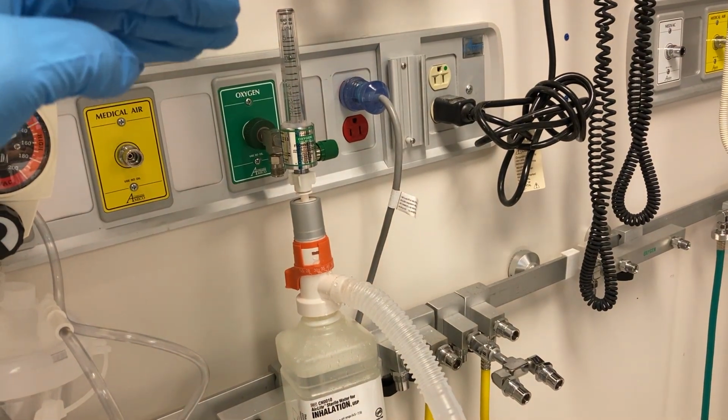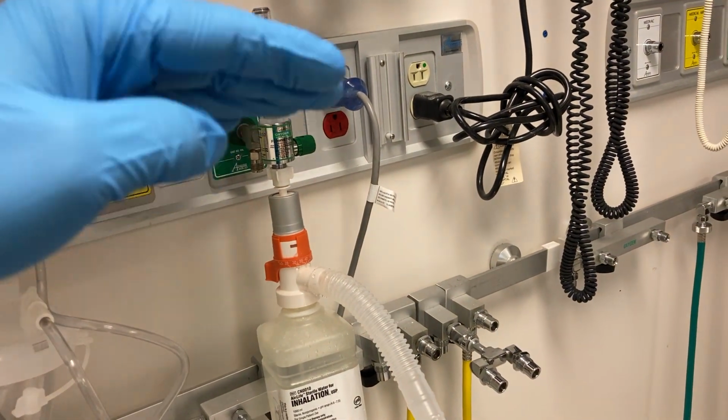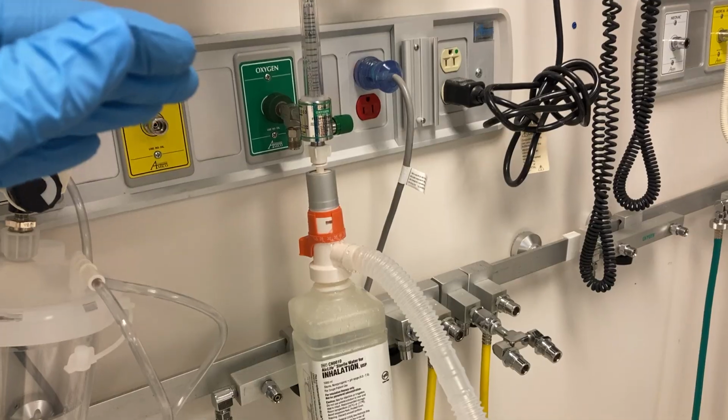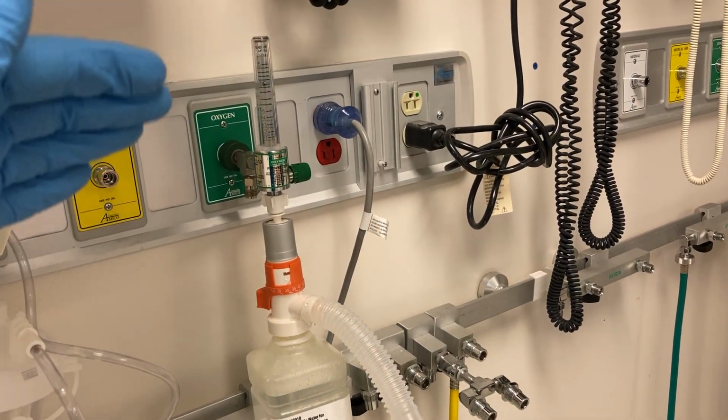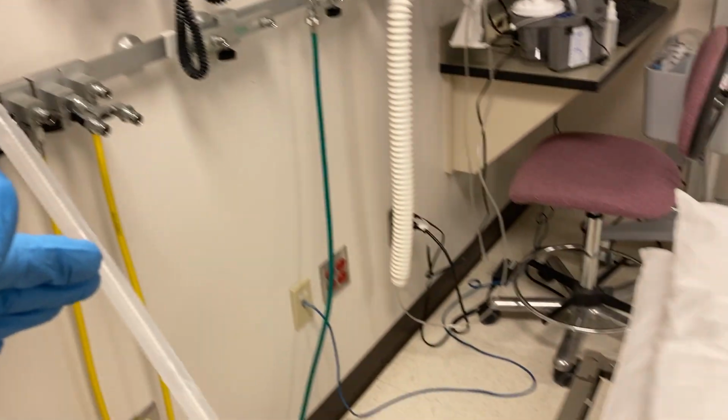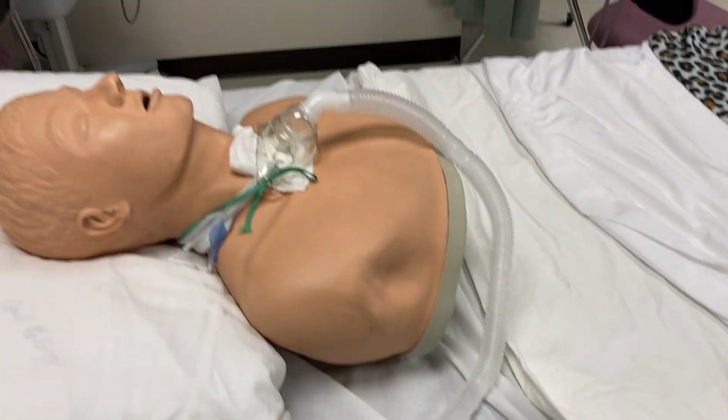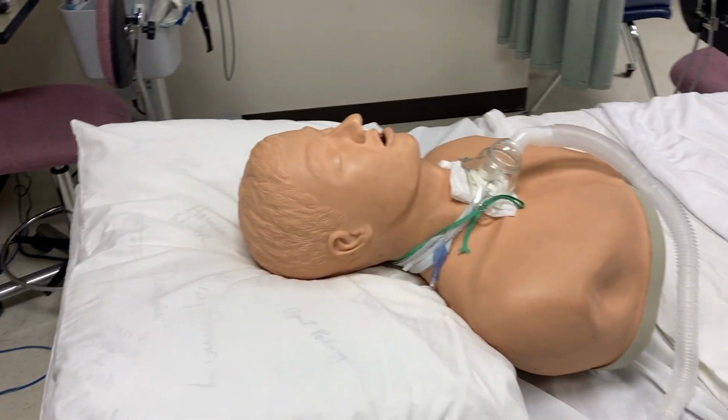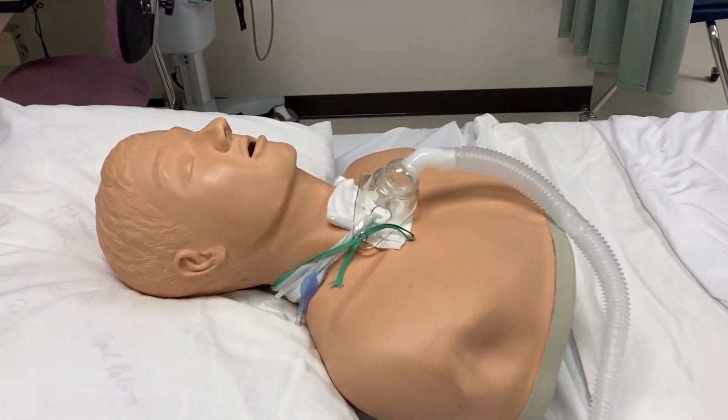So if I have that 10 liters of oxygen set, then 10 times 3 is 30. But if you're asking about the total flow, you've got to add that 10 and 30 together. So you have a total flow of 40 liters per minute coming through this system. Let's assume that that is meeting or exceeding this patient's peak inspiratory flow demand.